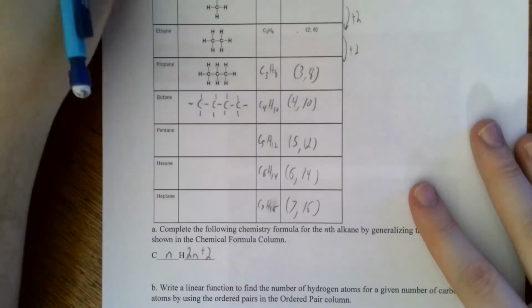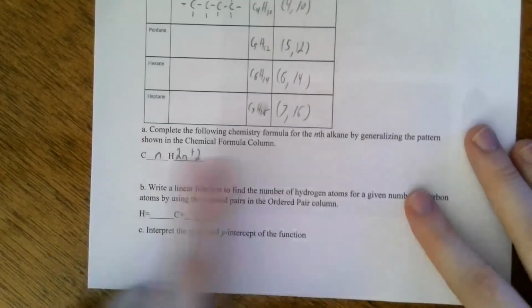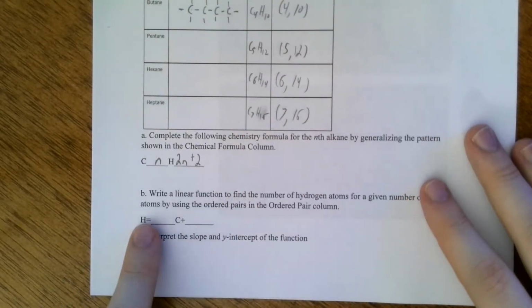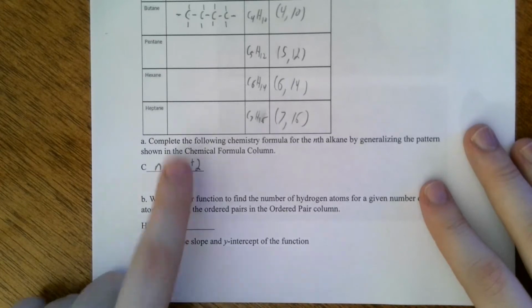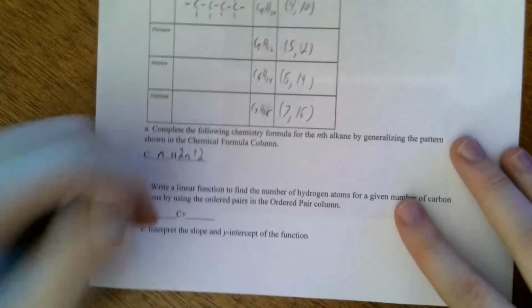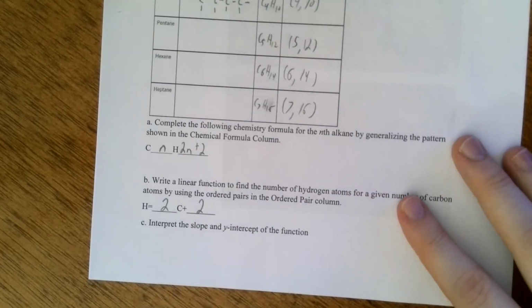Okay? So what if we want to write this as a function rather than something like our chemical formula? Well, my number of hydrogen atoms is just 2 times the number of carbon atoms I have plus 2. So my slope is 2 and my y-intercept is also 2. Right?